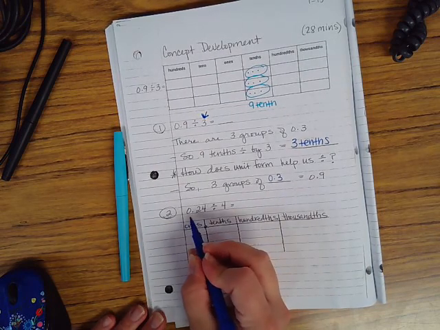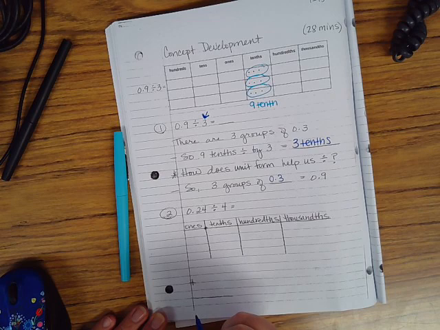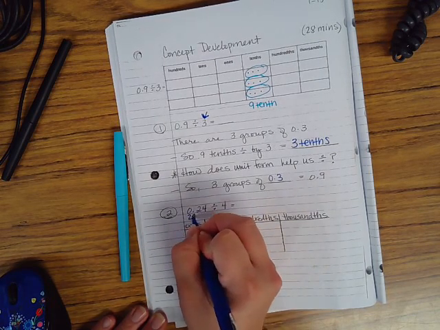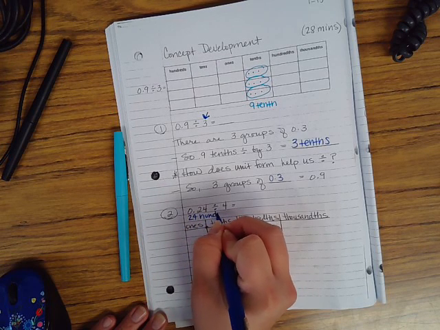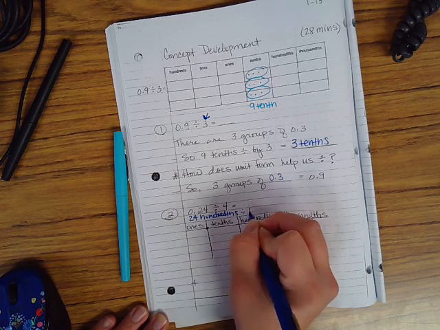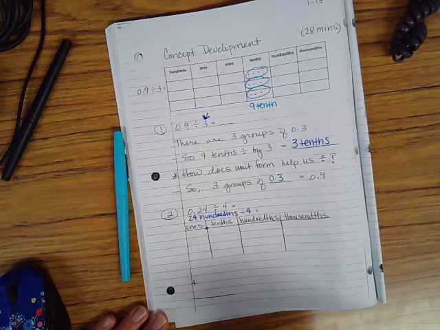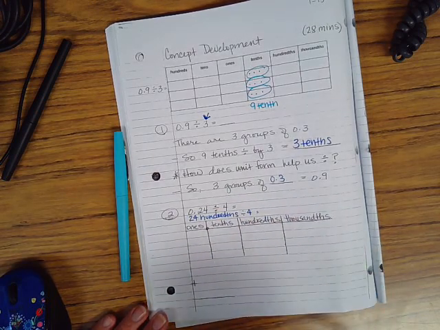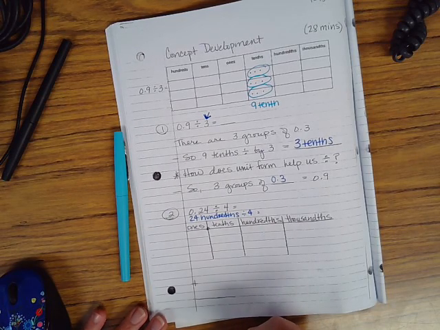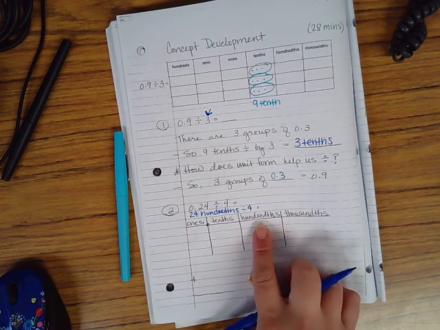So if I have 0.24 divided by 4, I can say this is 24 hundredths, right? Divided by 4. So we all know what 24 divided by 4 is, right? It's 6. So what I'm going to do is I want to make 4 groups.